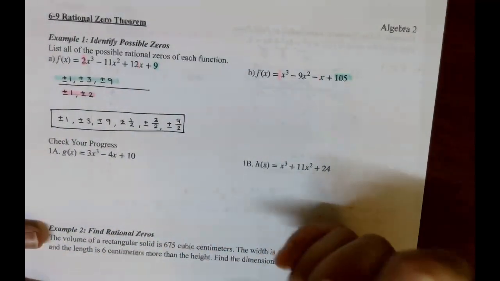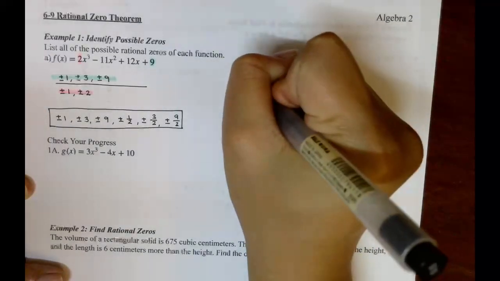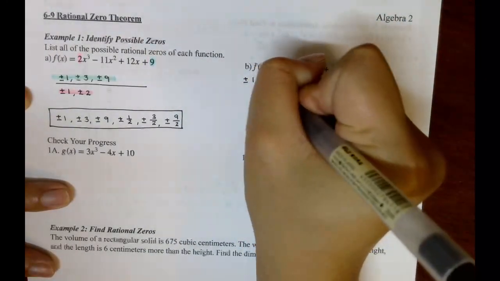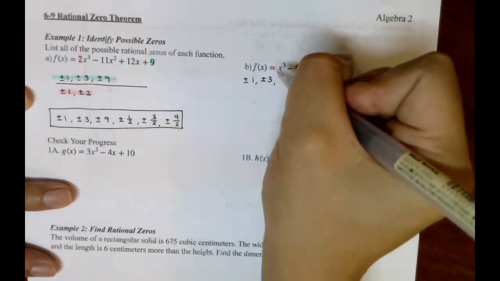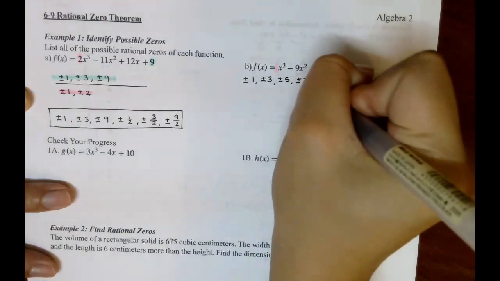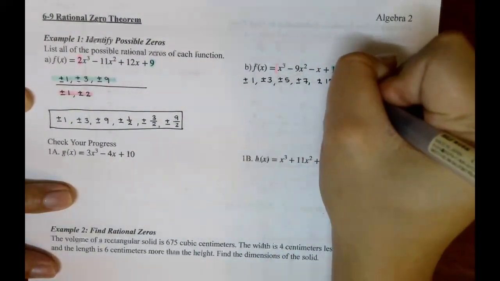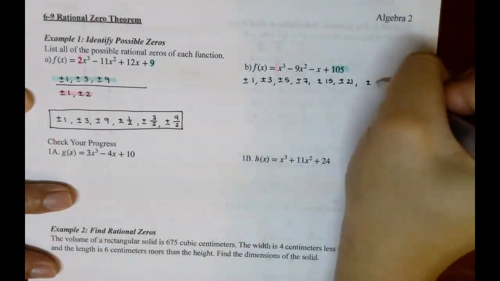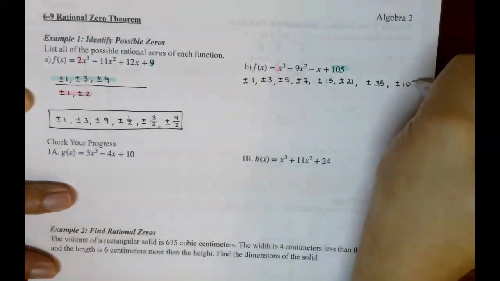So let's list the factors of 105. I have positive or negative 1; it's not even, so no 2; 3; not divisible by 4; this is divisible by 5; it's also divisible by 7; divisible by 15, divisible by 21, divisible by 35, and divisible by 105.